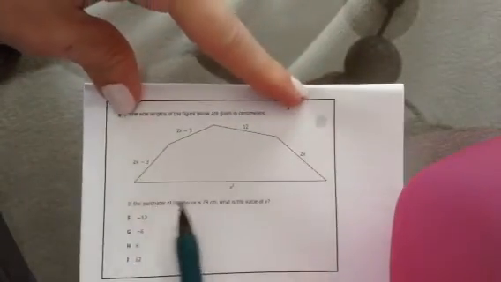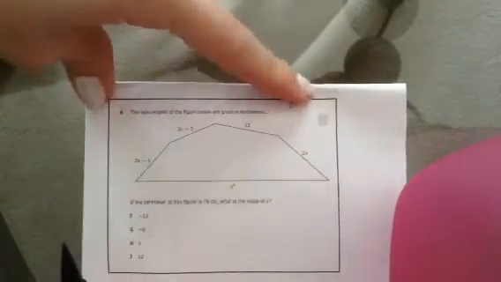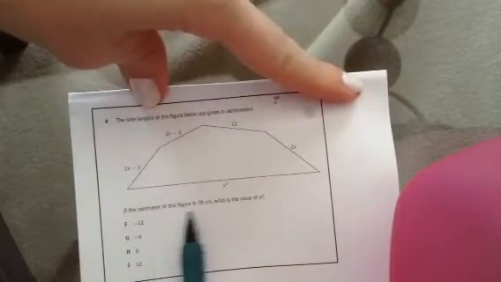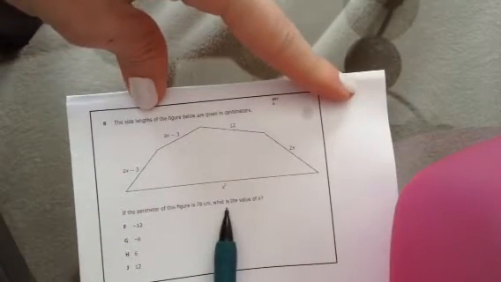Number 8. I remember this question when I saw it, knowing that the kids probably struggled with it just because it's a lot of stuff. But it says the side lengths are given below in centimeters. If the perimeter is 78 centimeters, what's the value of x?